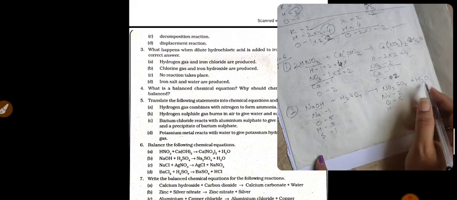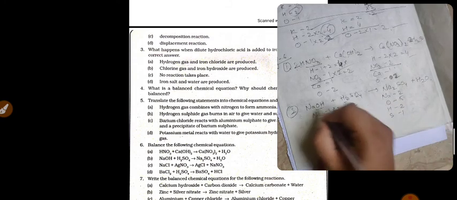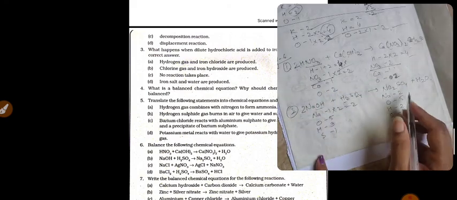Na 2, oxygen 4 and 1, 5, hydrogen 2, sulfur 1. So first Na multiplied by 2, so 2 comes here.